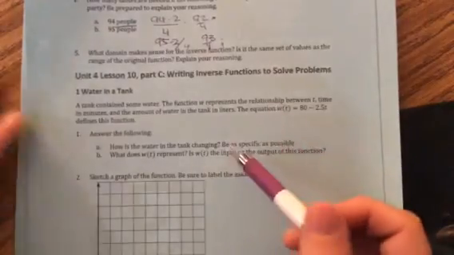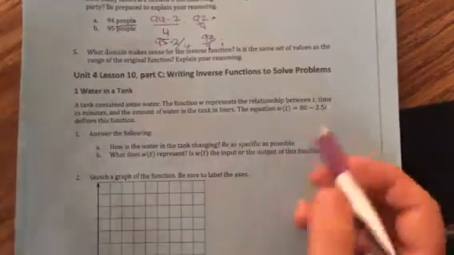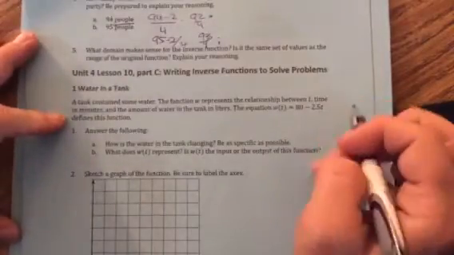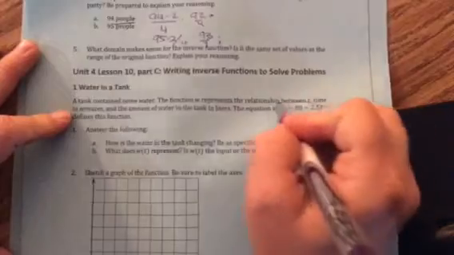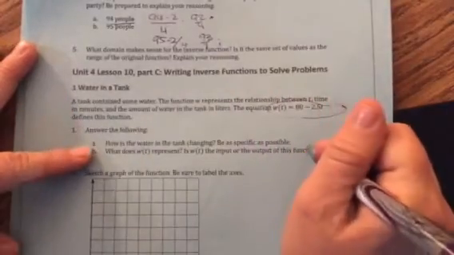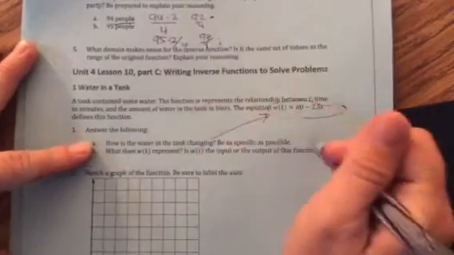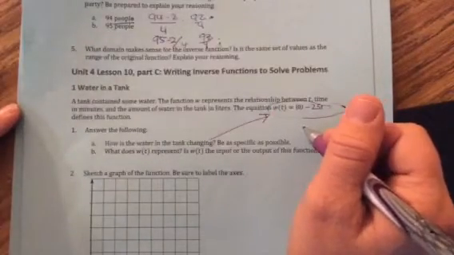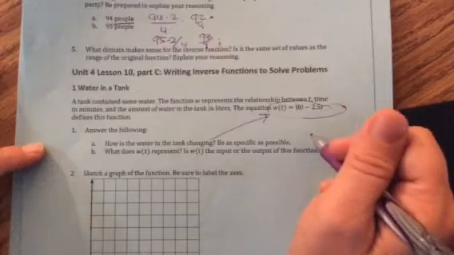All right, so finally we have some water in a tank, and it's represented with the relationship between the time in minutes and the amount of water that's left in the tank, given by this equation. So how is the water in the tank changing if you look at that equation? Be pretty specific. Take a moment to do that, pause the video, and then go ahead and check yourself.